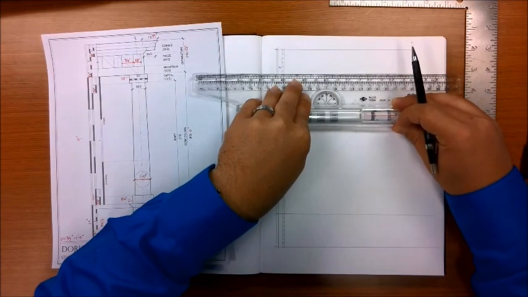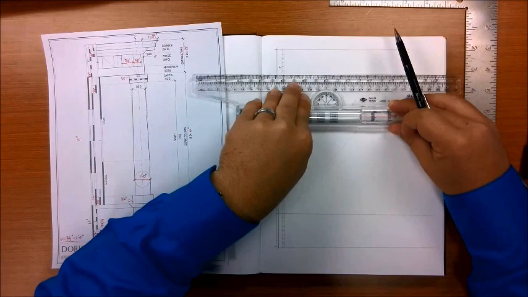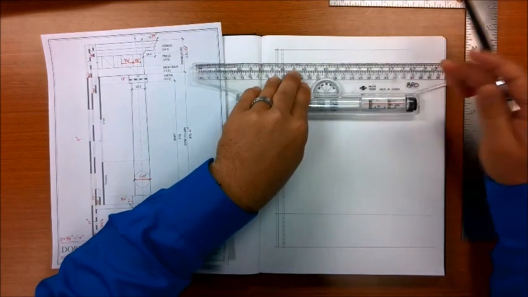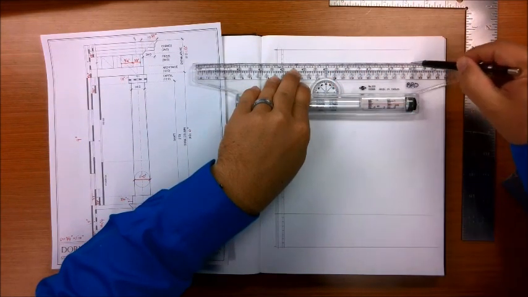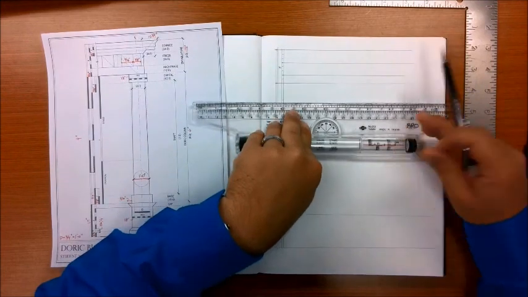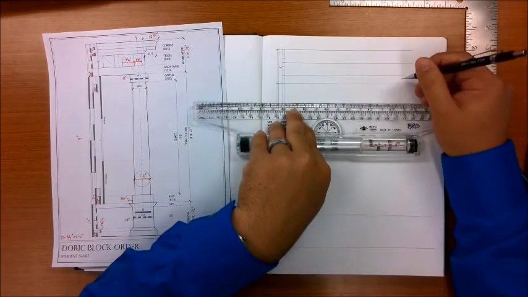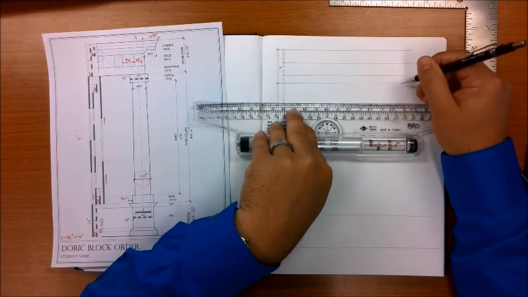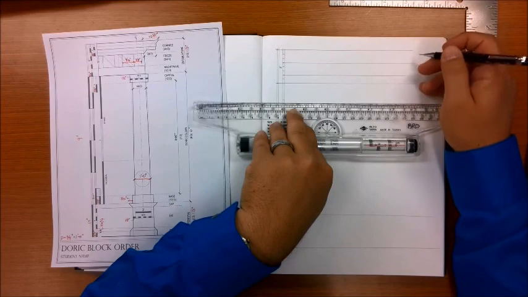The next portion is the frieze. I'm going to go up another 3 subdivisions. What this equates to, I'll label in a minute, is that the architrave is half D, or half the diameter. The frieze is 3/4 the diameter, and the cornice is 3/4 the diameter as well.